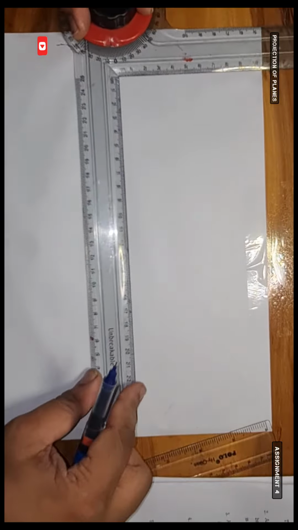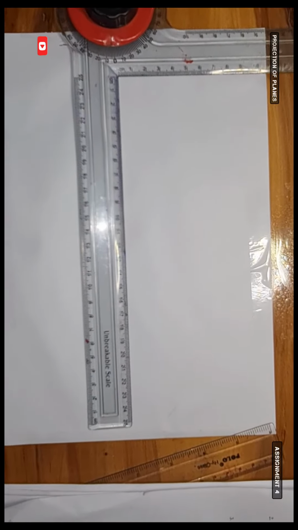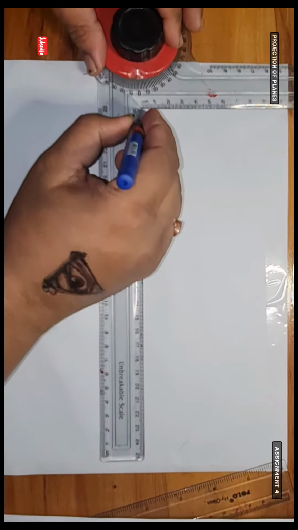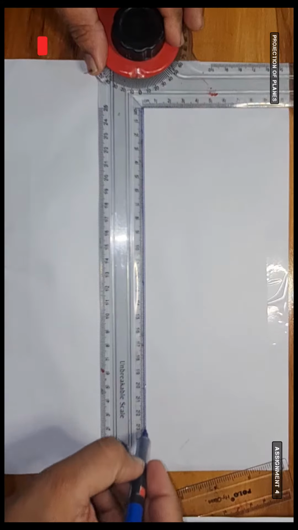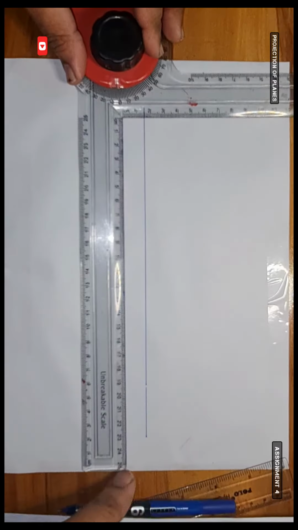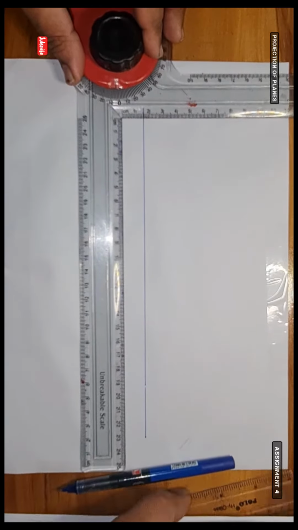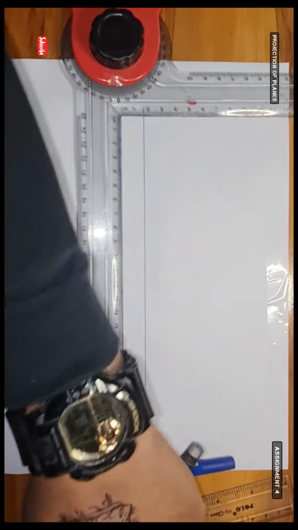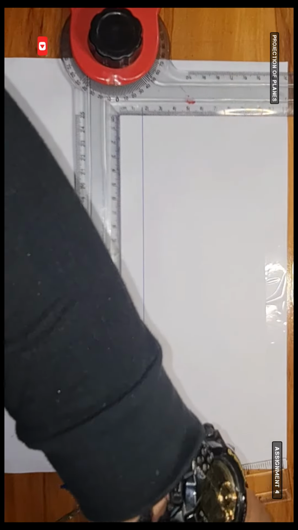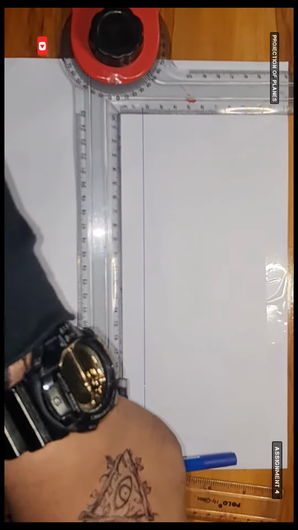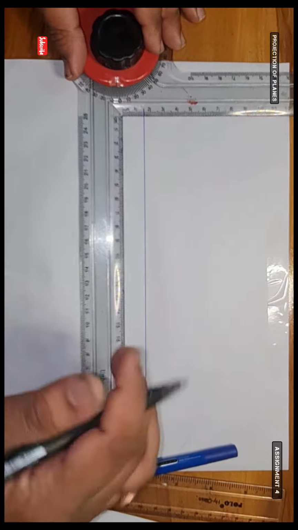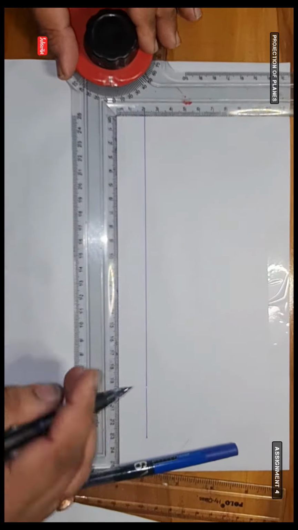First of all we will make an XY line and take a distance of 15 mm with the pencil like this. This is the 15 mm distance.